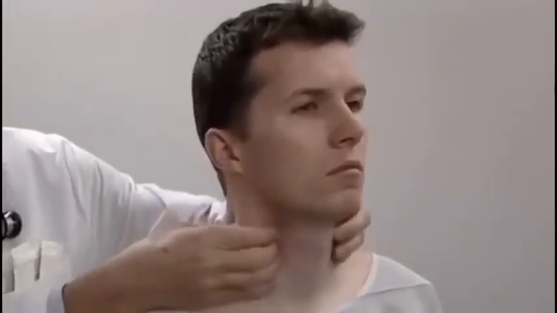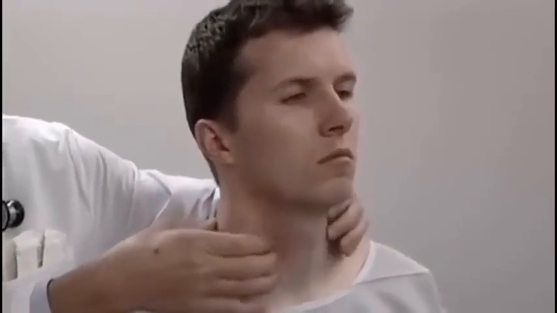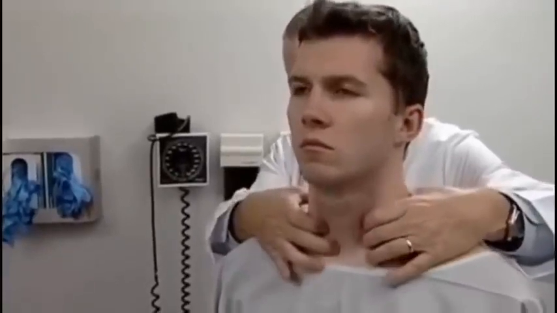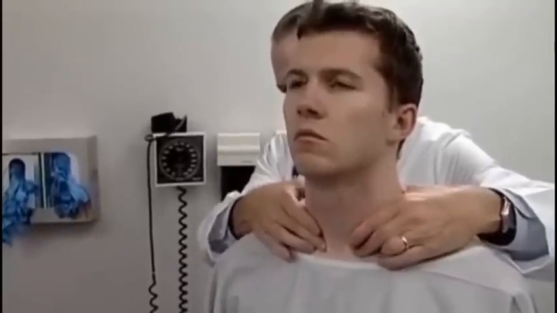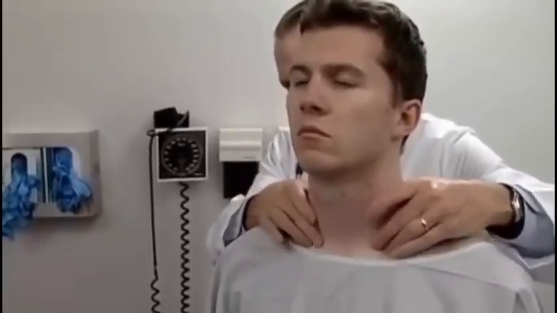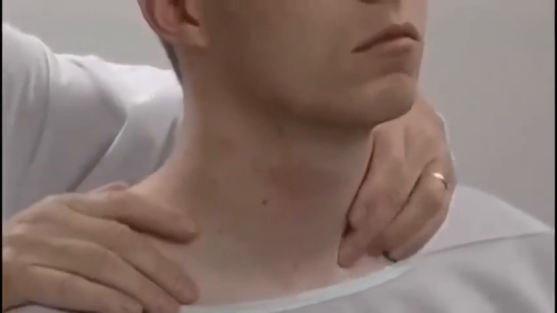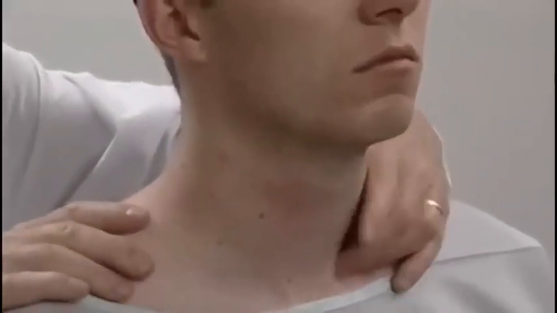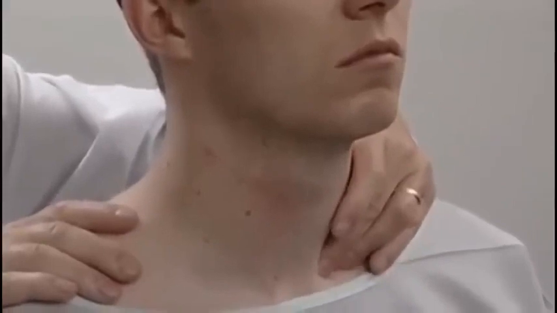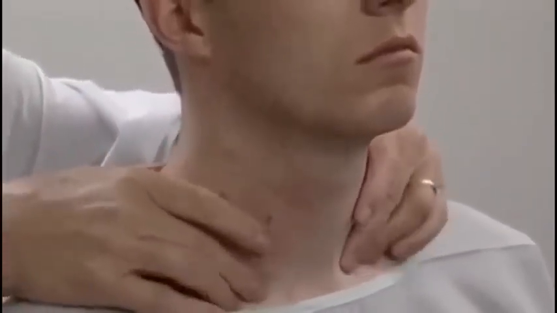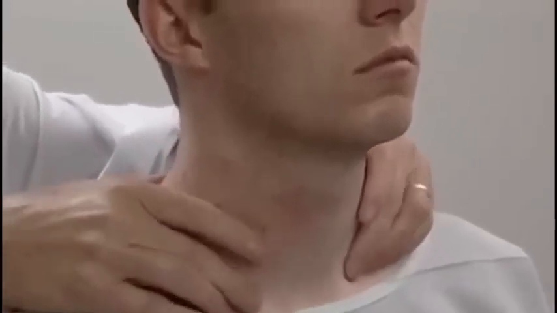And then down the front of the sternocleidomastoid, retract the muscle a little bit so you ensure you're feeling under the anterior border. And then right down to the insertion of the sternocleidomastoid, and pay particular attention in this area. A famous node called Virchow's node may be palpated right here under the head of the left sternocleidomastoid and indicate carcinoma or problems coming up from the abdomen.